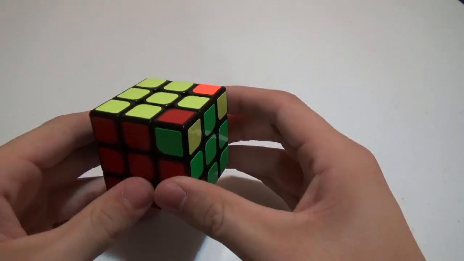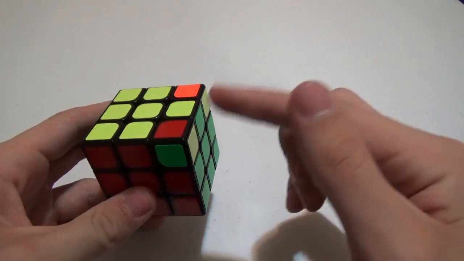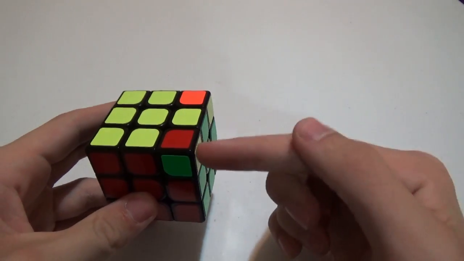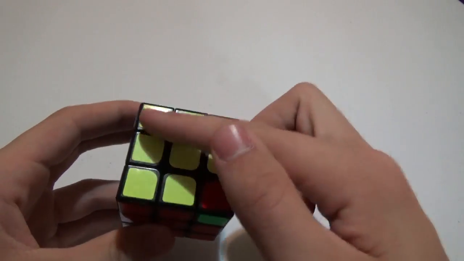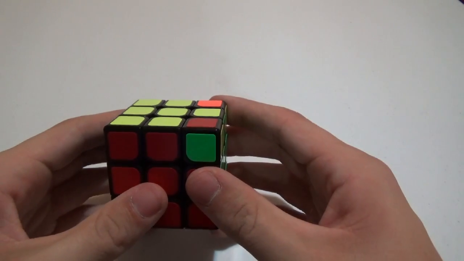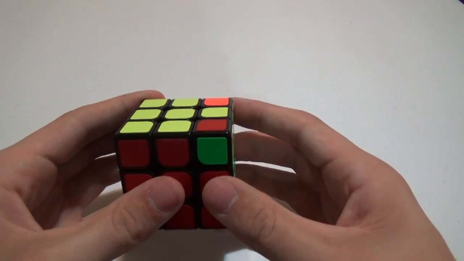And now you should be at the last case, where you'll have two that you need to spin. It doesn't matter if they're next to each other or across from each other, it'll all work out the same. So now just complete the same algorithm.